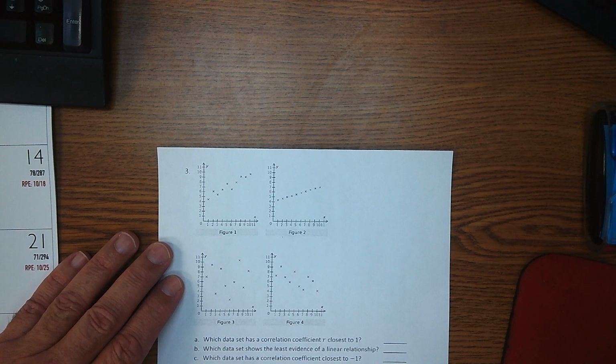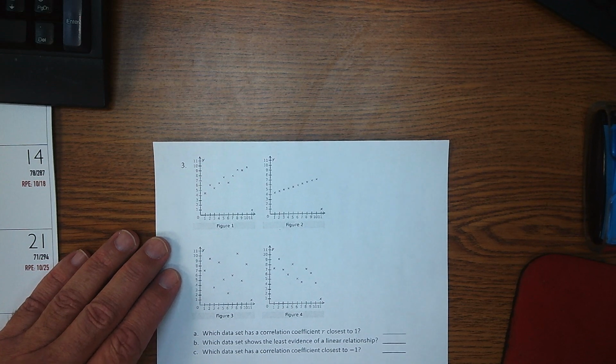Positive. Is it tight or is it kind of loose? It's loose. Okay, this would be less than 1. This would be almost a perfect 1. Okay, this one is. And what's going on with this one? No, it's linear, but it's negative, right? And its correlation is kind of loose on this one. It's not real tight, okay?